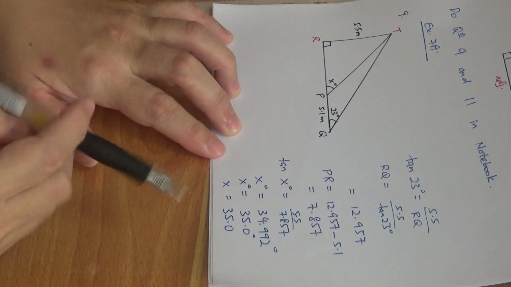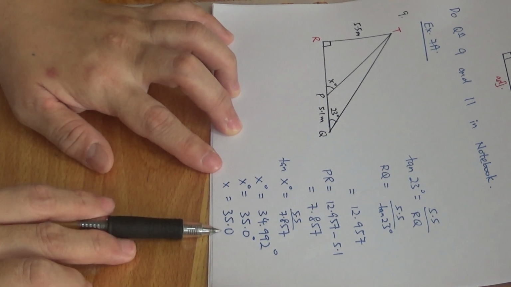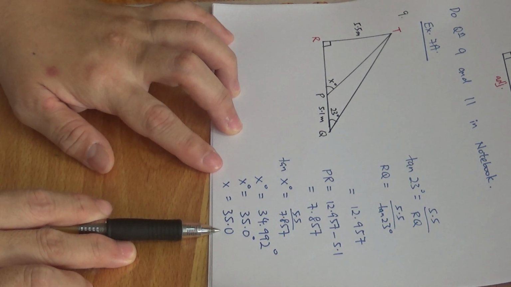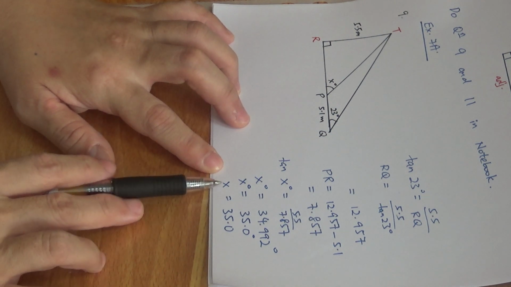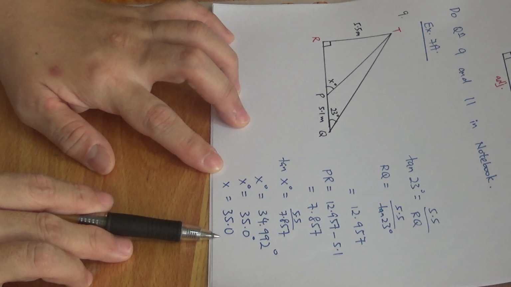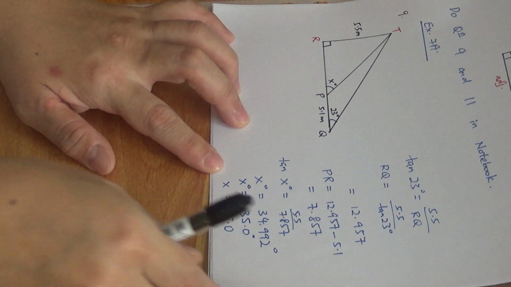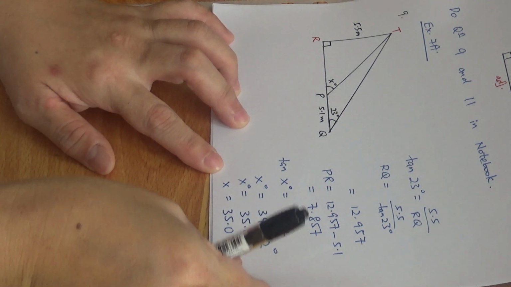Okay, and since they want the value of x, x is just a value without the units, that's the degrees. Now, bear in mind that for angles in degrees, we are supposed to give it to 1 decimal place round off for the final answer. Okay, that will be your answer to question number 9.